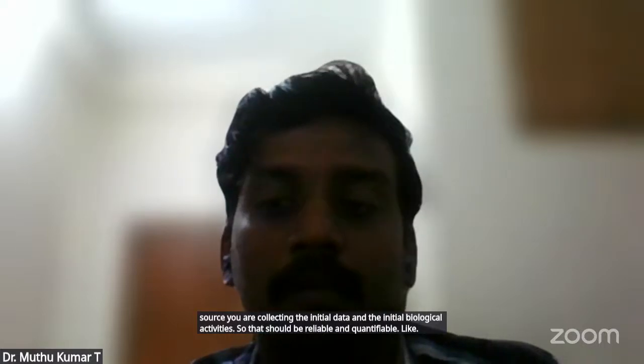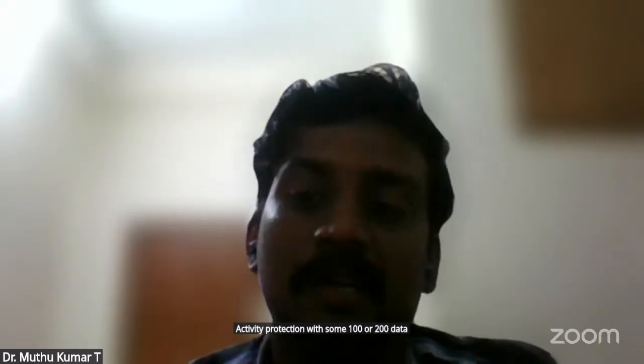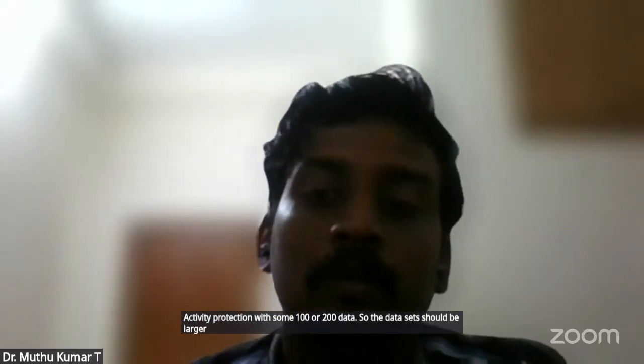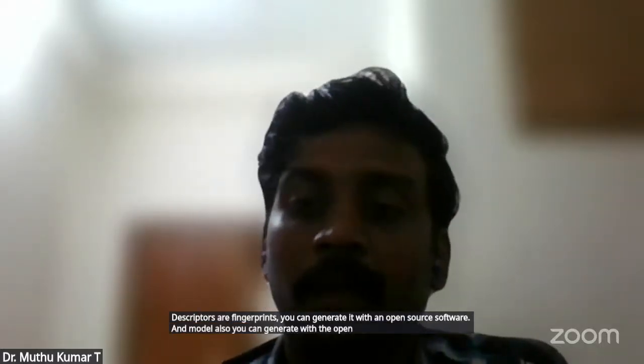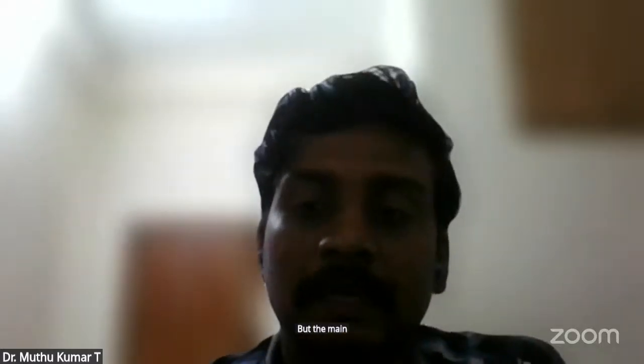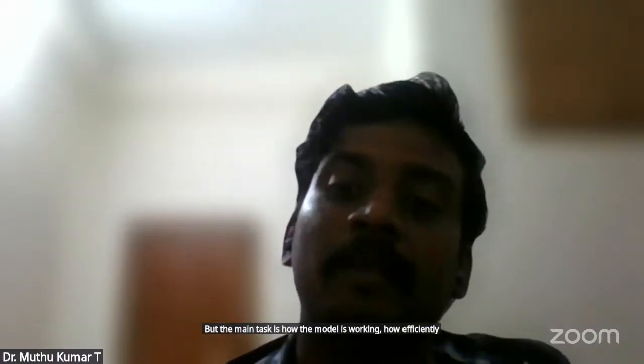We are not going to do activity prediction with some 100 or 200 data points. The data set should be larger, and those descriptors or fingerprints you can generate with open source software, and the model also you can generate with open source software. But the main task is how the model is working, and how efficiently you are fine tuning the model accuracy.